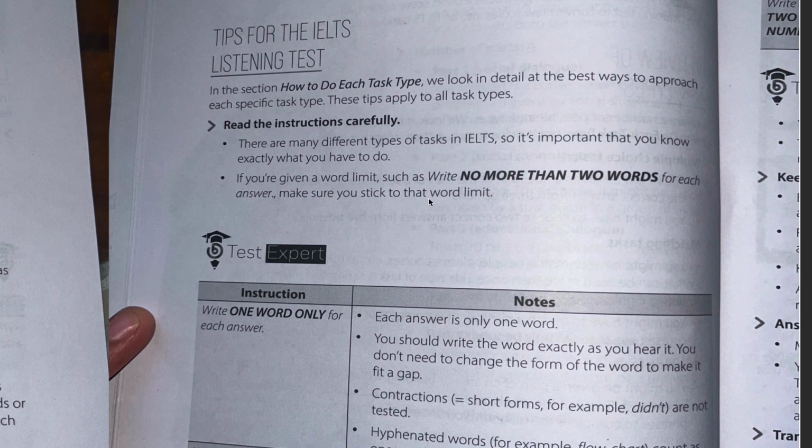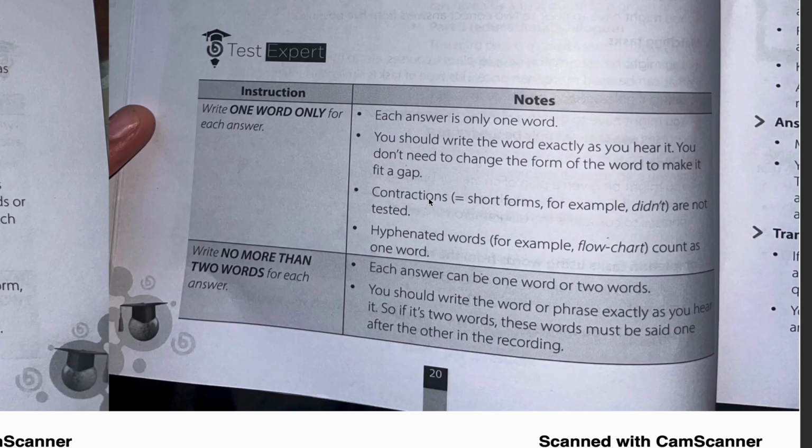If you're given a word limit, such as "write no more than 2 words for each answer," please make sure that you are adhering to the rules which are given in the paper. "Write 1 word only." When they say use only 1 word as your answer, do not be over smart and do not write 2 words, because that would lead to the deduction of marks. Each answer is only one word.